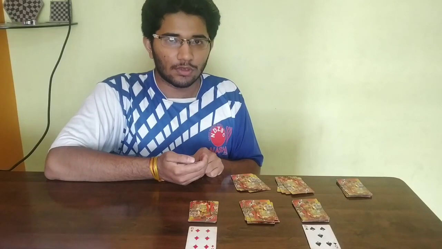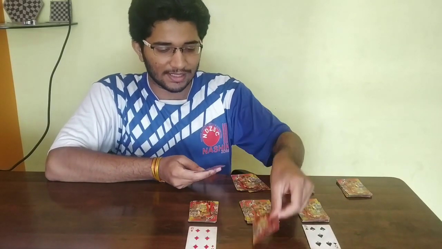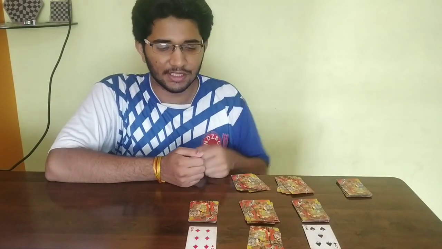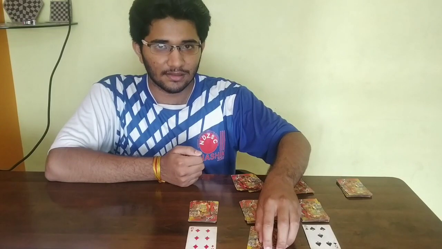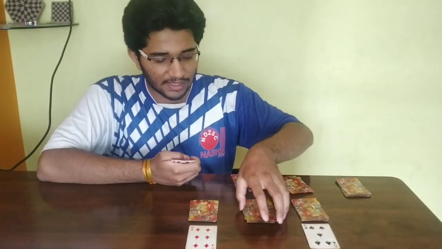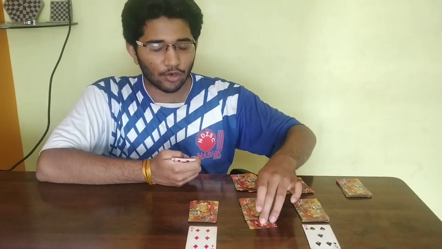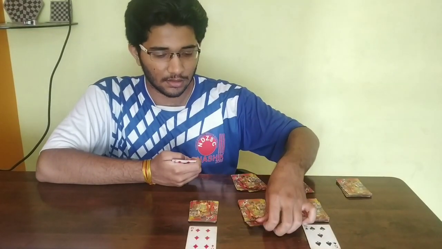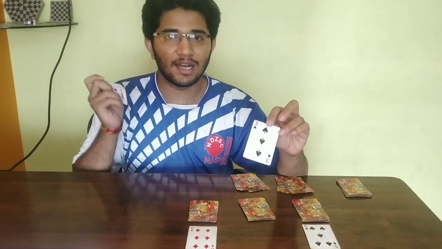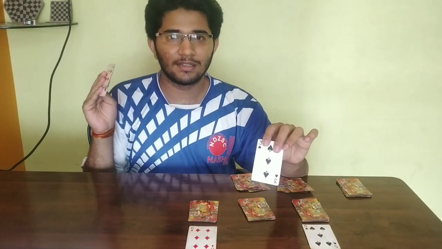And now we will count how many cards are left in hand. So you can see it is 1, then 2, then 3. So there are 3 cards in my hand. And now we will see in this remaining pile, what is the bottom card? It must be 3, the same as the number of cards I have. It is 3 and I have 3 cards left.